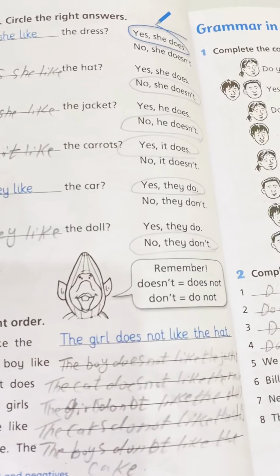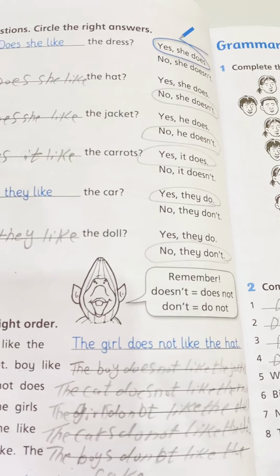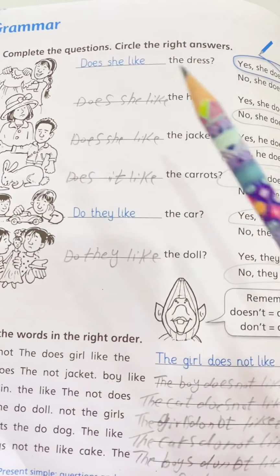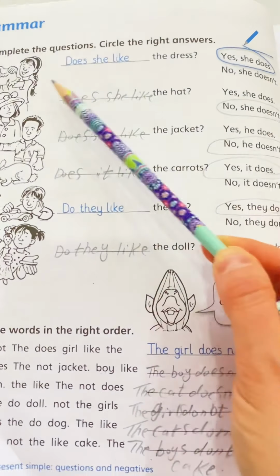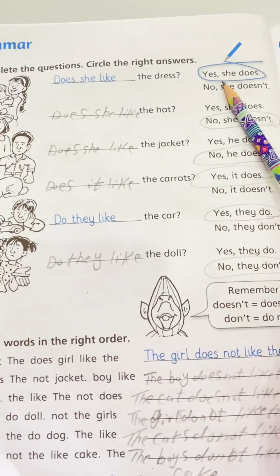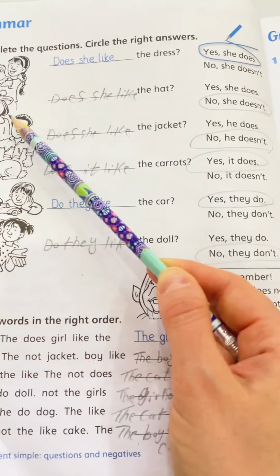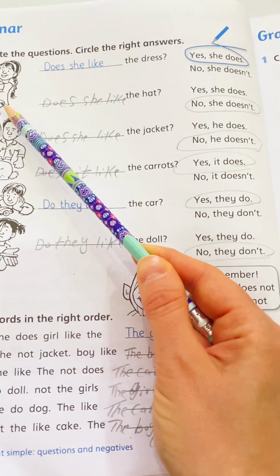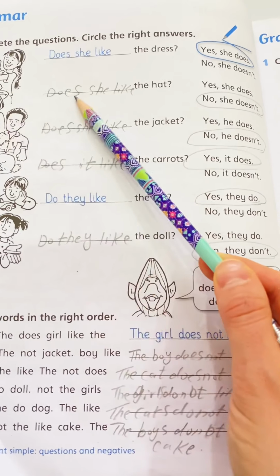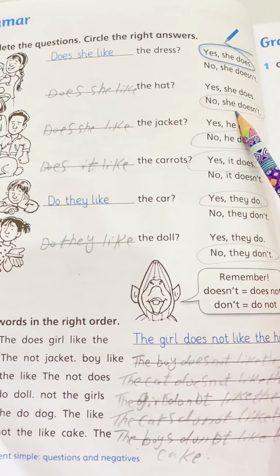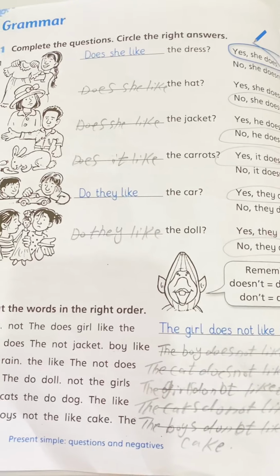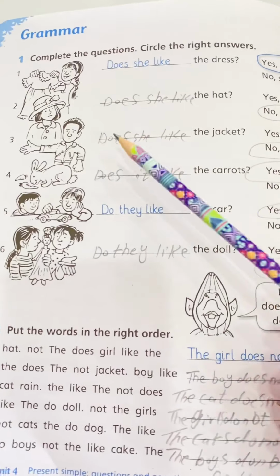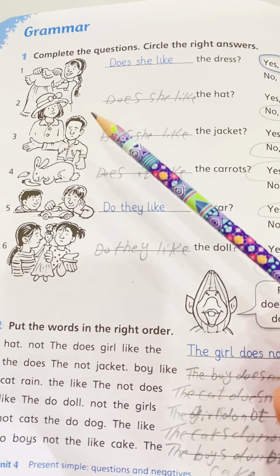The other activity is about completing the question, then circling the correct answer. For example, we can see the girl holding a dress and the question is, does she like the dress? She's happy, so we can answer yes, she does. Second one, we can see a girl wearing a hat, but she's sad. So the question will be, does she like the hat? No, she doesn't. Why? Because she's sad. So on, you're going to do the other activities. You just have to write the question depending on the picture, whether they are happy or sad.